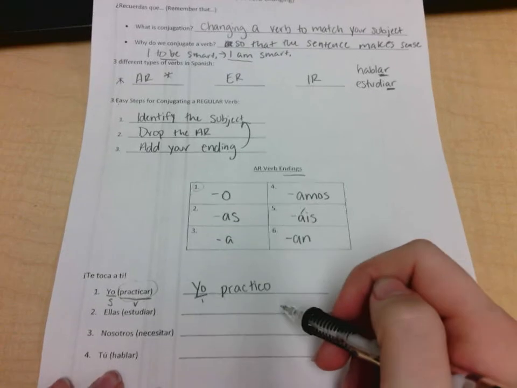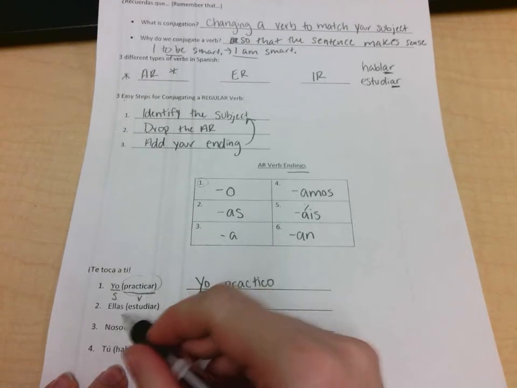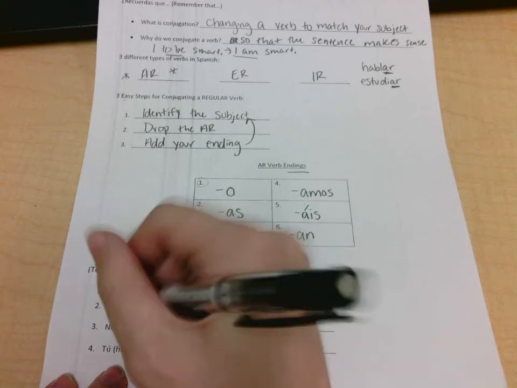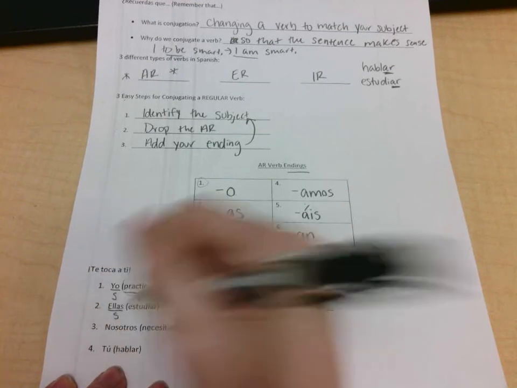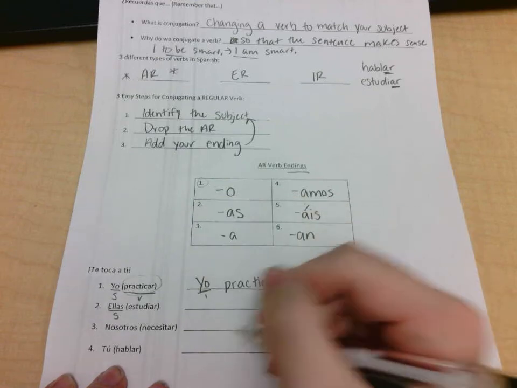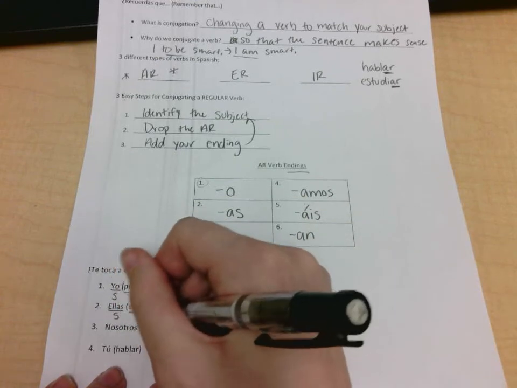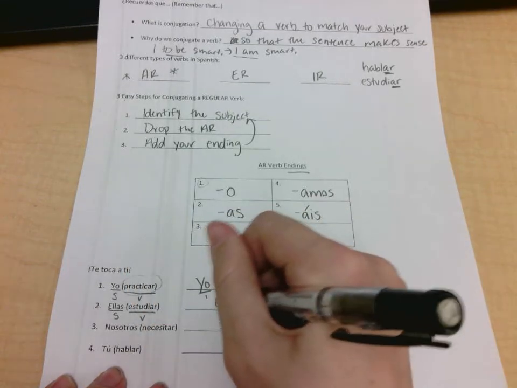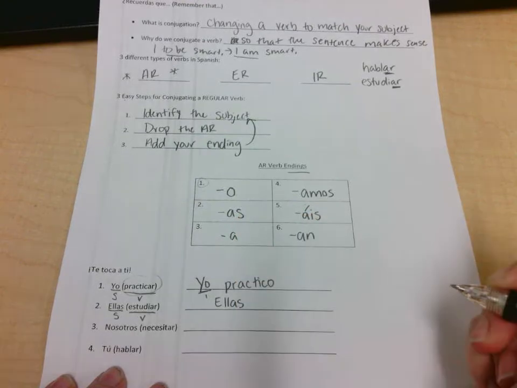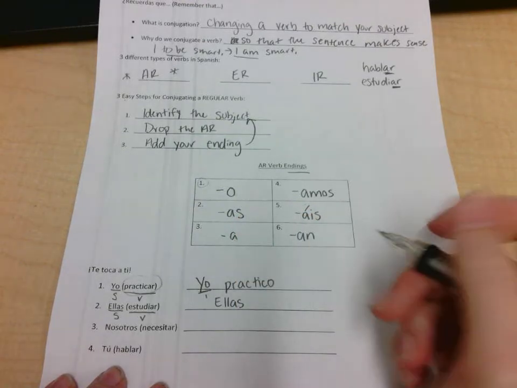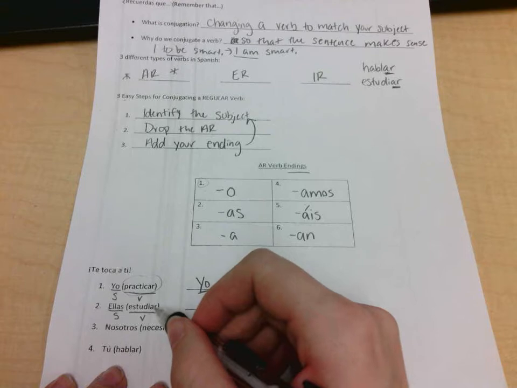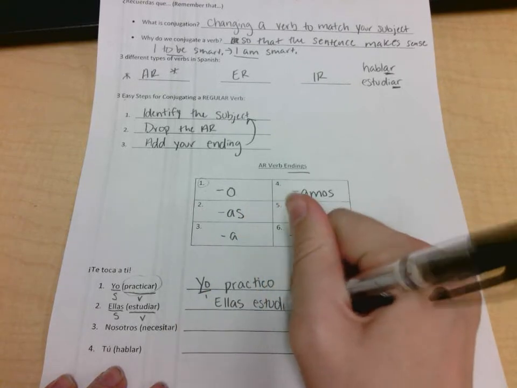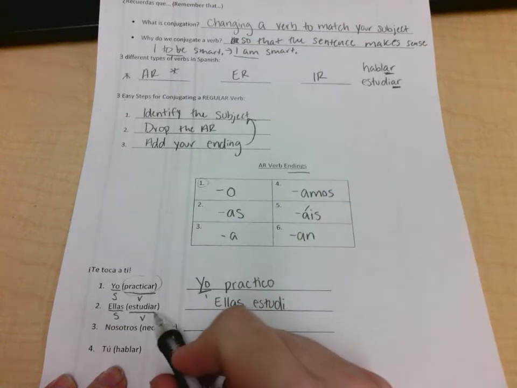Número 2. We have ellas estudiar. Now I need to identify my subject. My subject is ellas. Now my verb is the thing that ends in AR. That is my verb. So I'm going to pull my subject right over here. I'm not going to change my subject. I can't change my subject. I'm going to drop my AR from estudiar. So I have estudi, everything except for the AR.